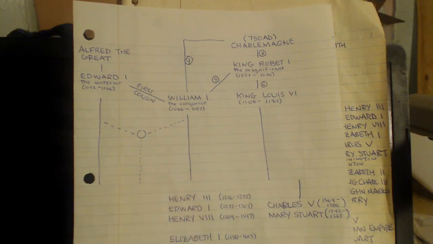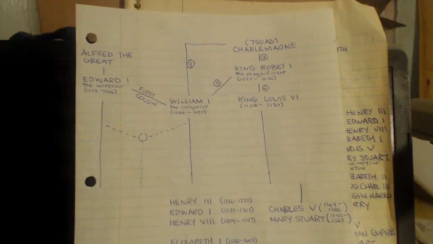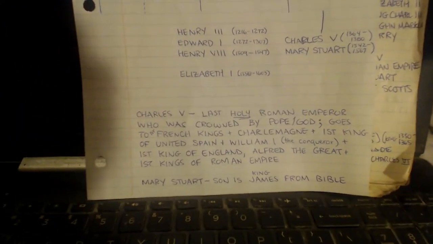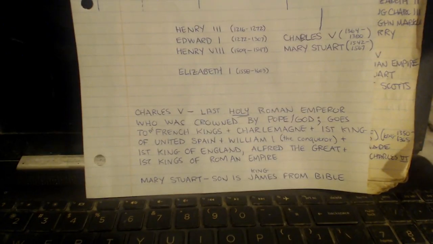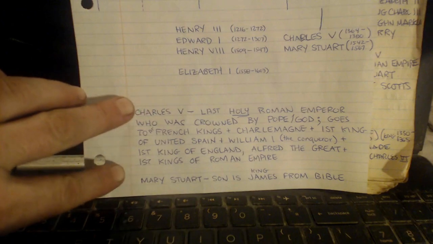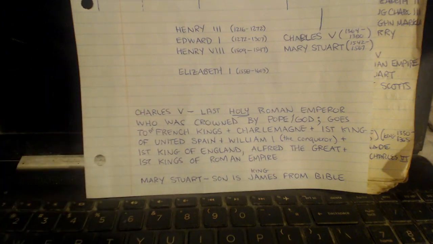Henry III, Edward I, Henry VIII, Elizabeth I, and then so on towards today's times. Now, I did find out a couple things about these two, Charles V and Mary Stuart. I think that these two, this queen and this king, I just call the queen a king, both have something to do with, I think, religion.